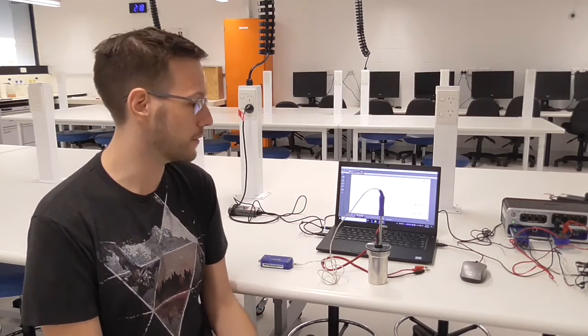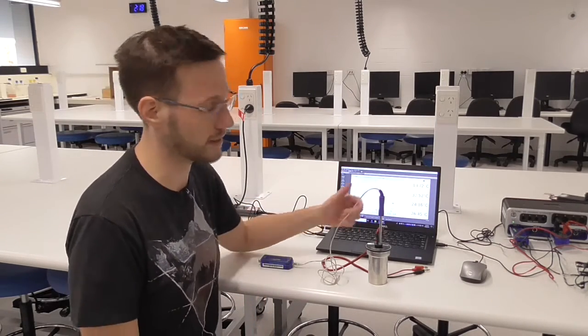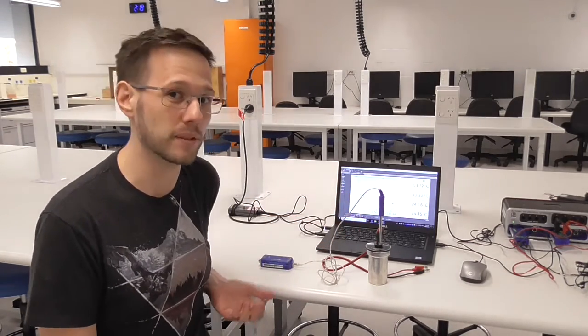Hi everyone, my name's David and I'm going to be walking you through part B of the ET1 prac, or the conversion of electrical energy to thermal energy. The aim of this experiment is to use a calorimeter, which is a device we use to measure energy transfer rates, to measure the efficiency of a resistive heating element at heating up some water.